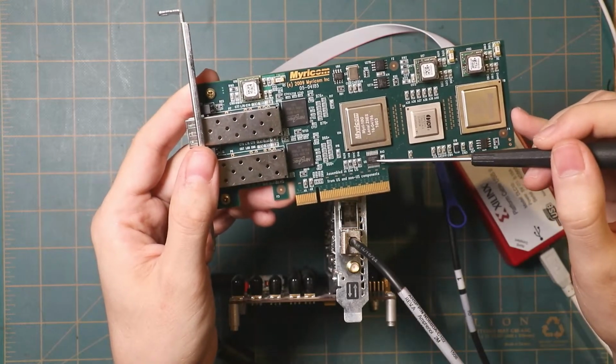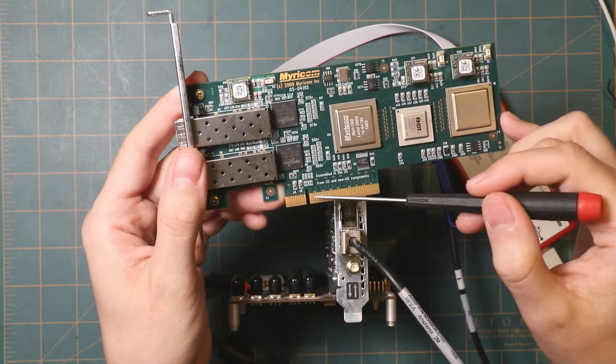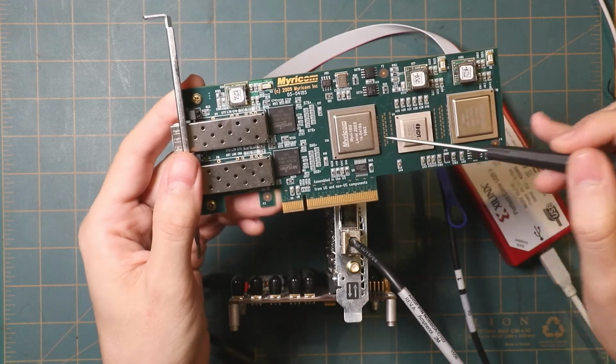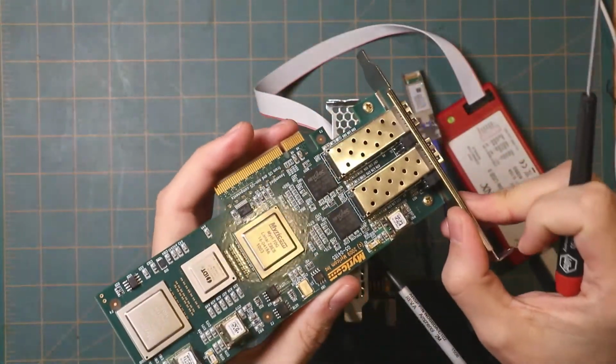There's also a chip over here. This is a clock buffer. So there's a 100 megahertz ref clock from the PCIe edge connector. So this replicates that 3 times for these 3 chips. All right, but the main thing we're looking at today is not the PCIe side.